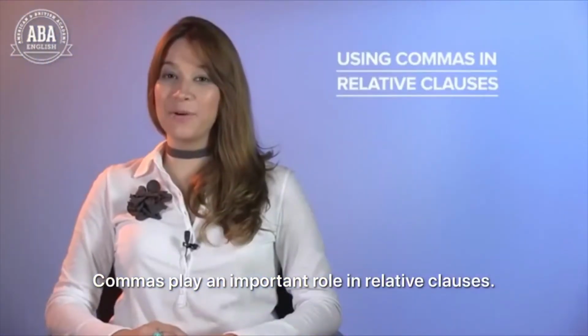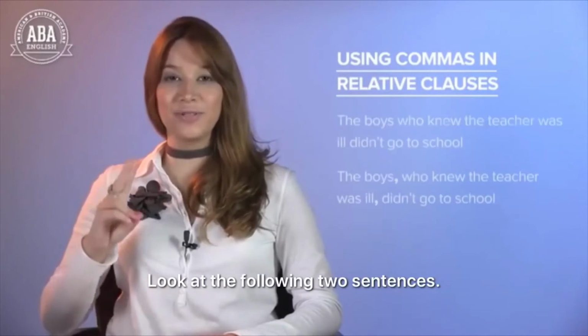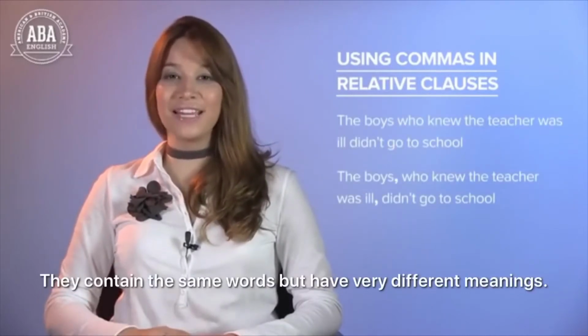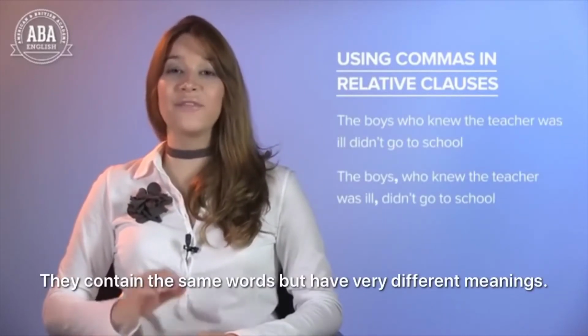Commas play an important role in relative clauses. Look at the following two sentences. They contain the same words but have very different meanings. The boys who knew the teacher was ill didn't go to school. The boys, who knew the teacher was ill, didn't go to school.